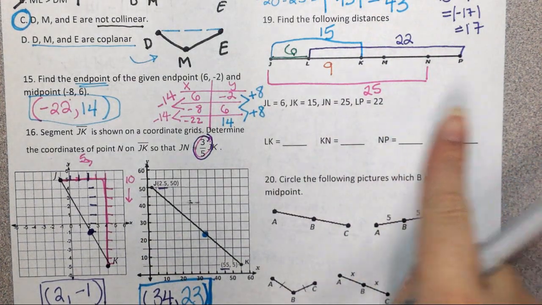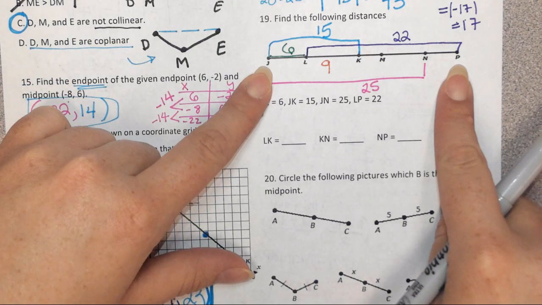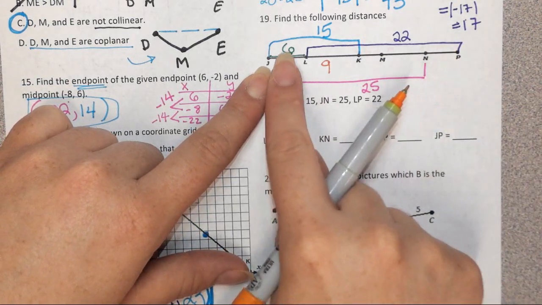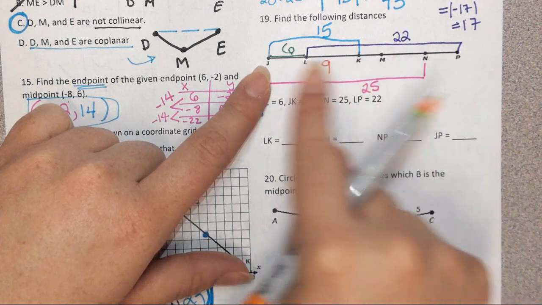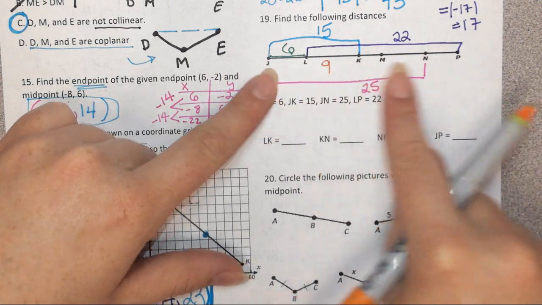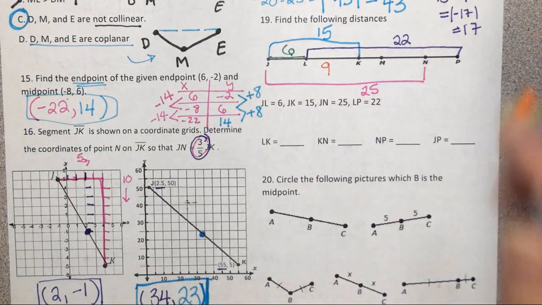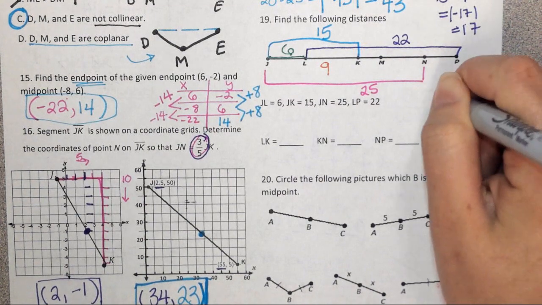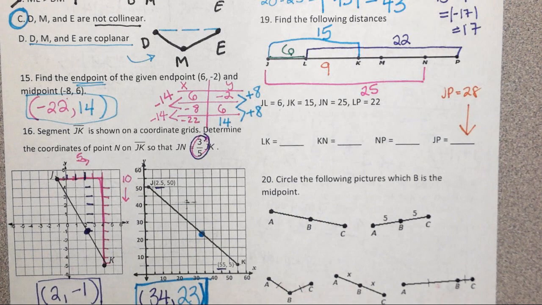Okay, another one I see, I could get the whole length of the segment J to P, by adding this 6 here to this 22. If I add J to L and then L to P, that makes the full segment. So 22 plus 6 gives me that J to P is 28, which just happens to be one of the things that they're looking for.